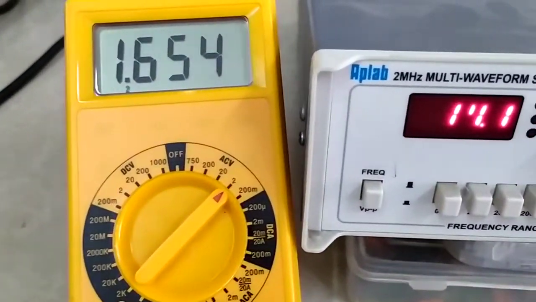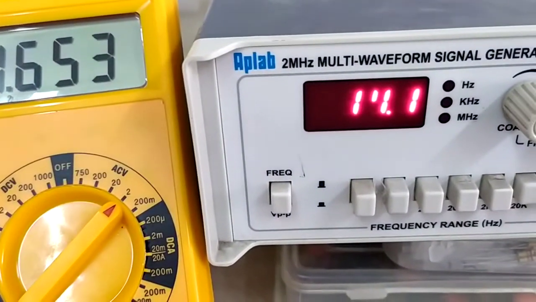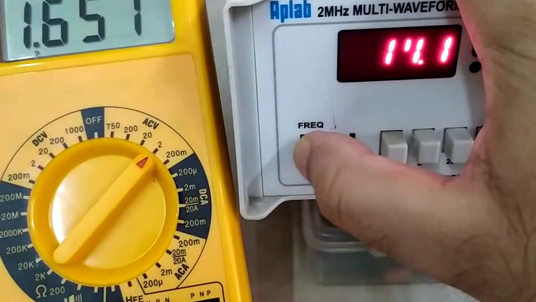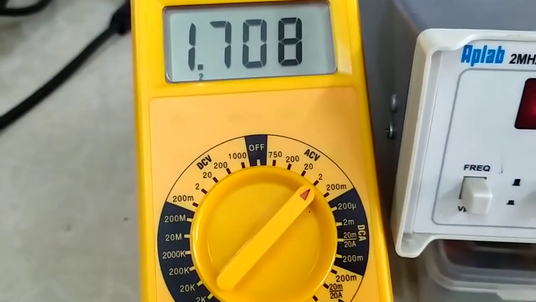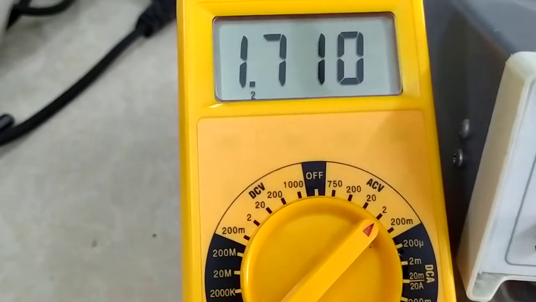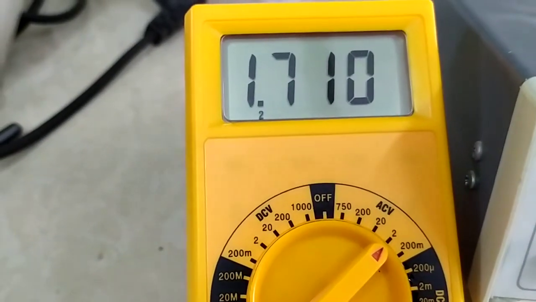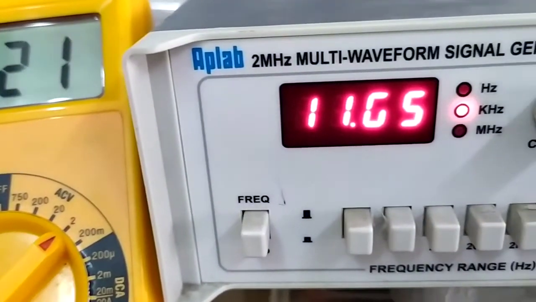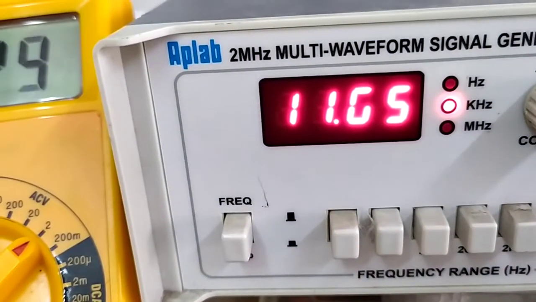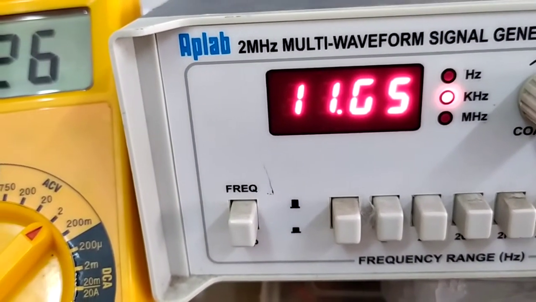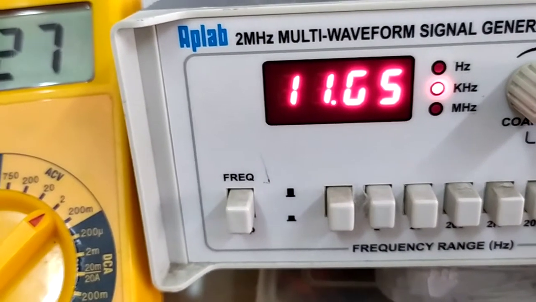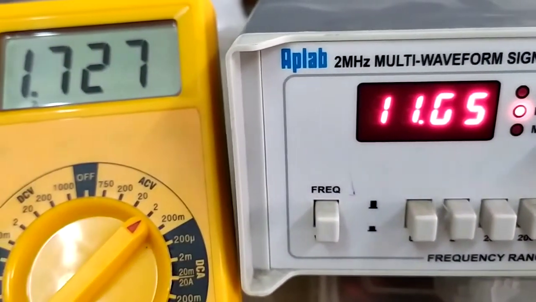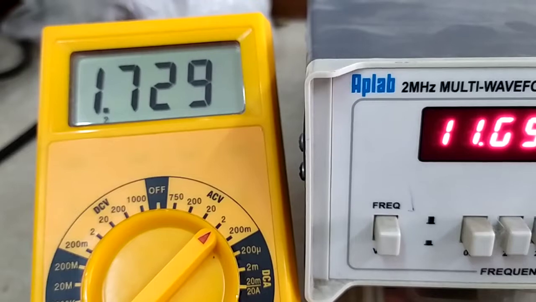For each reading, change the frequency and note the applied and obtained voltage. What voltage are you getting? Root mean square voltage, and this is your applied frequency. All right. So, this is how we are going to perform this experiment for 3 different setups and then plot the graph.